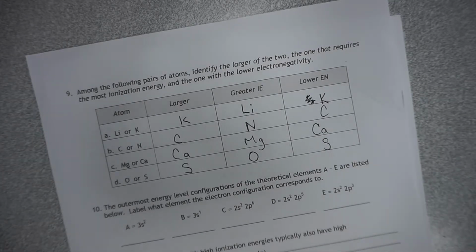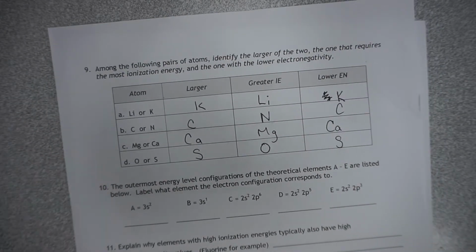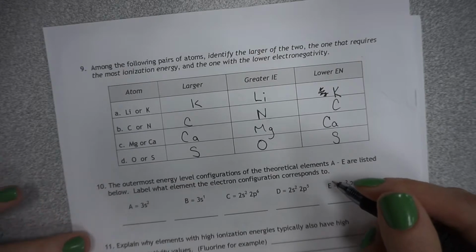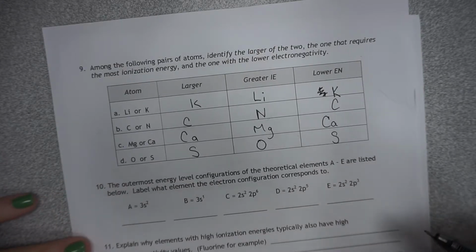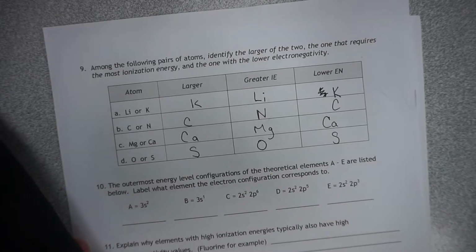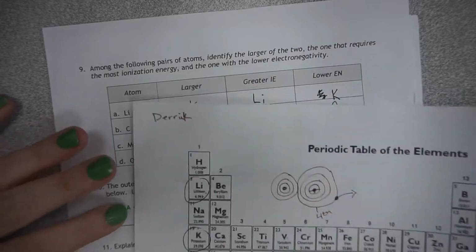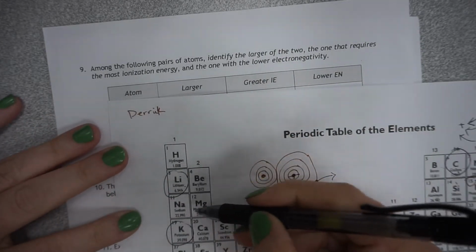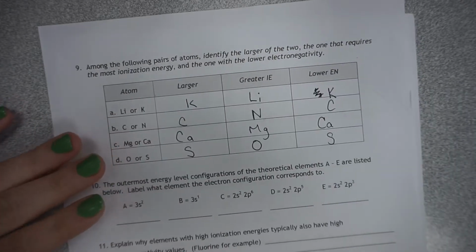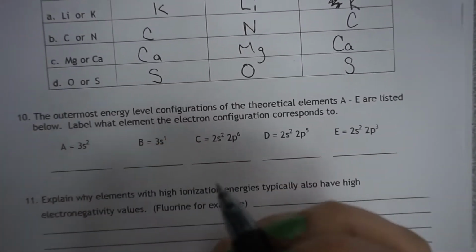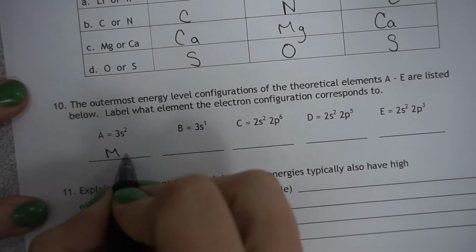Next question, the outermost energy level configurations of the theoretical elements A through E are listed below. Label what element the electron configuration corresponds to. What does this even mean? Okay, so let me think. I think that it's just 3s2, so that would be 1, 2, 3s2. I'm assuming this is magnesium. Can y'all see? Let me zoom in a little bit. So I'm assuming that would be magnesium, okay?